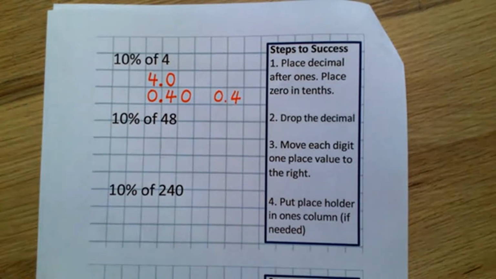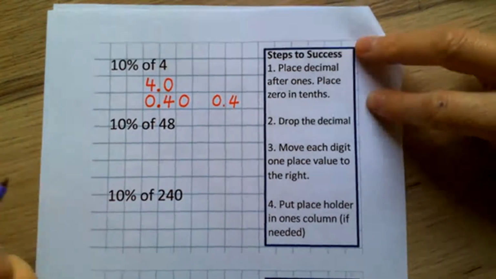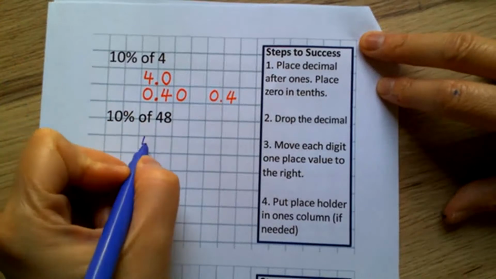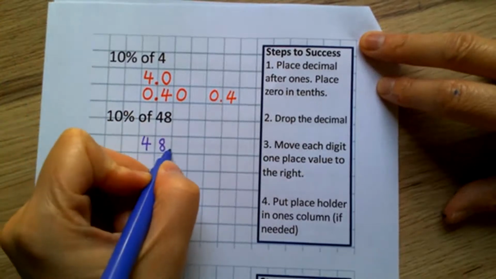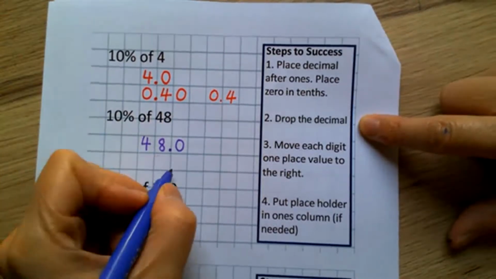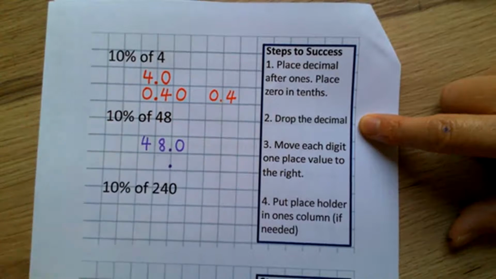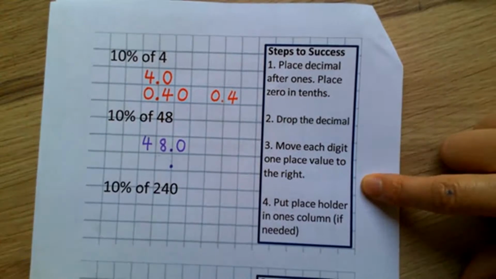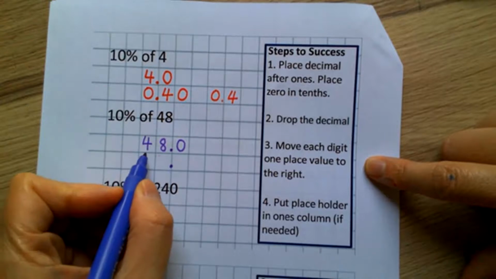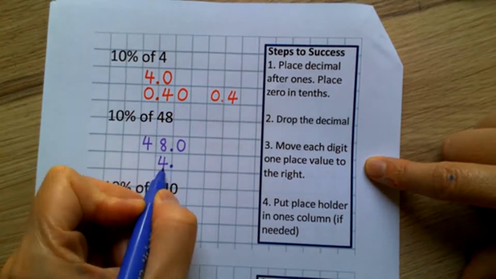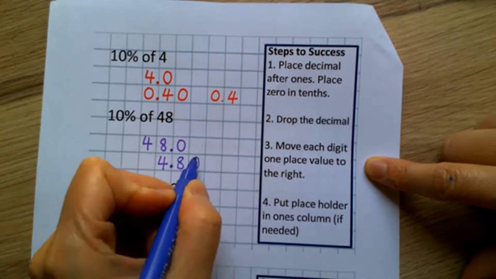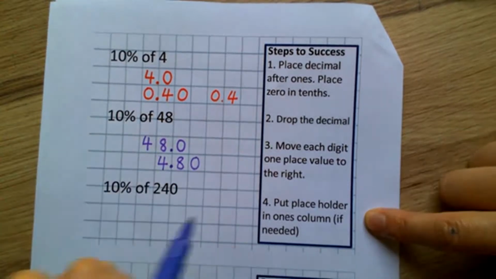So let's try again here. Read the first step for me. Good. Okay, now the second step. Thank you. Now the third step. Good. So where's my 4 going to go? Under the 8. Good. And then 1 across. And then my 0. And then number 4.